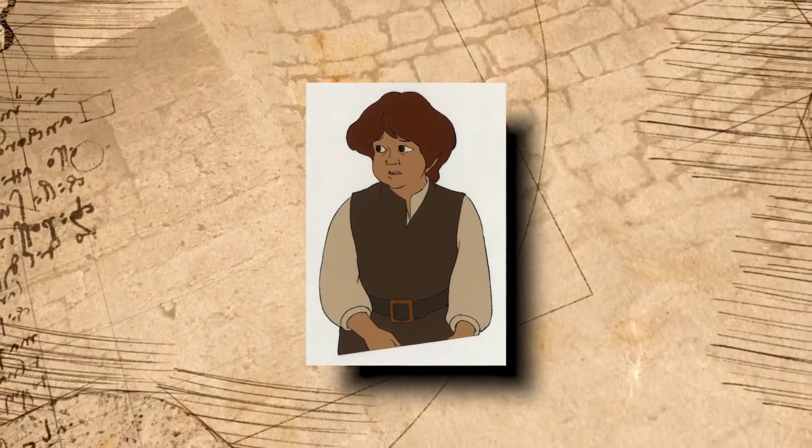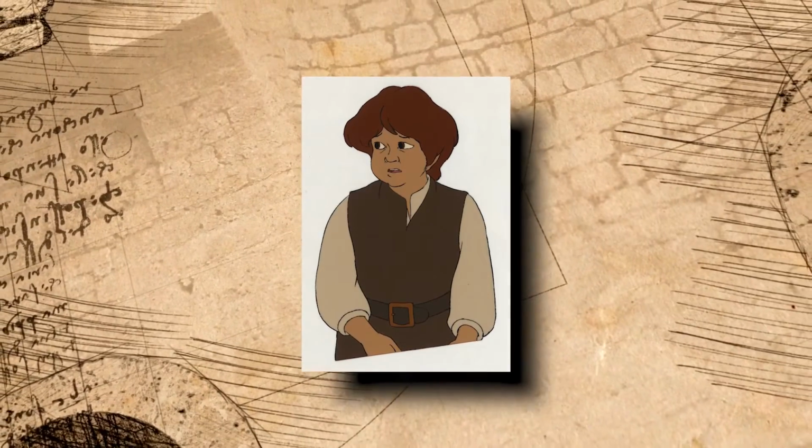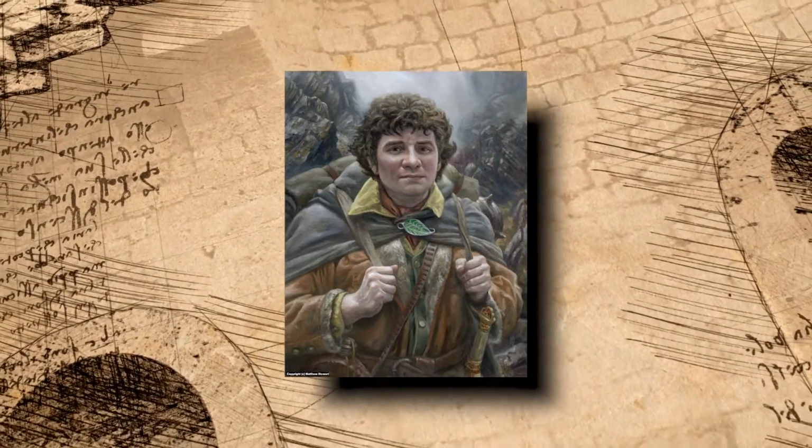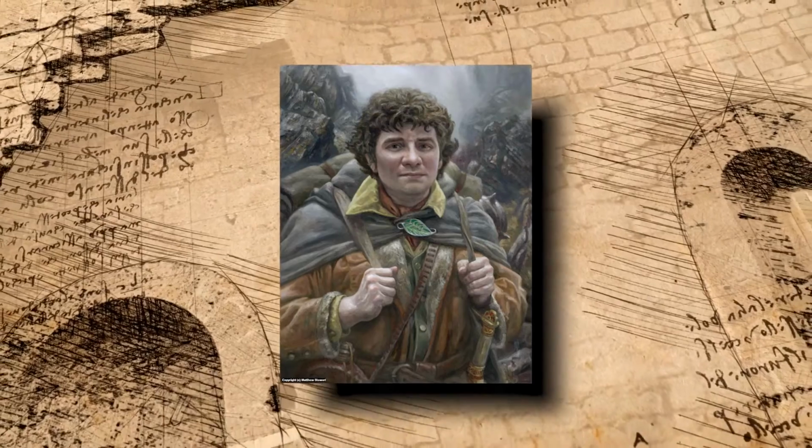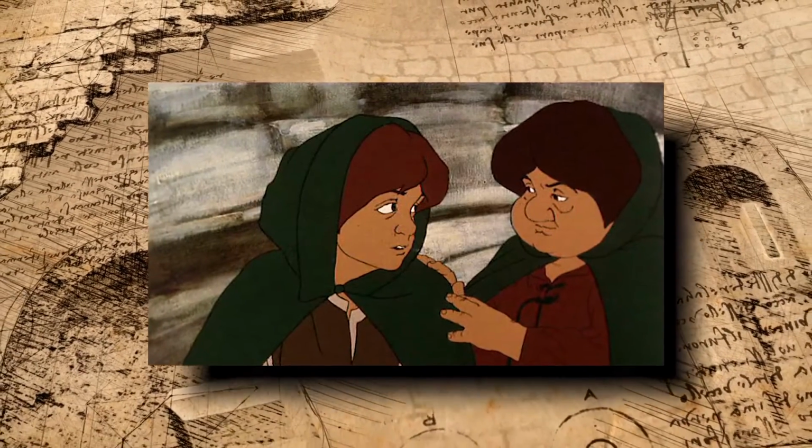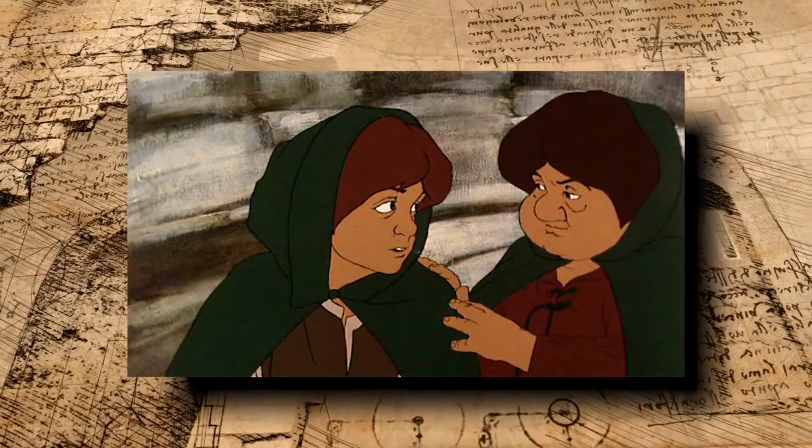In the book, Frodo leaves on his own without any intention to go with anyone else. However, Sam figures it out and rushes to his master to assist him. Frodo's unsure about taking Sam with him on the quest, but he finally agrees.